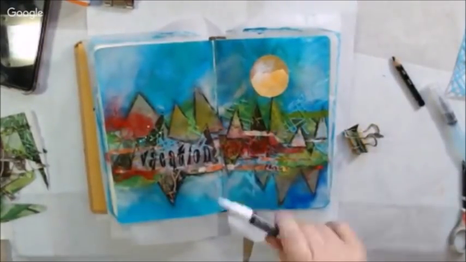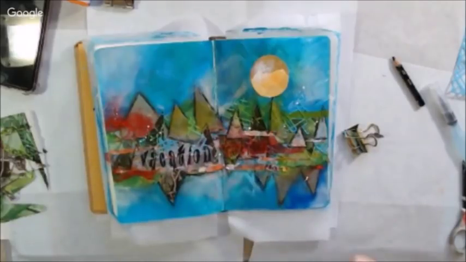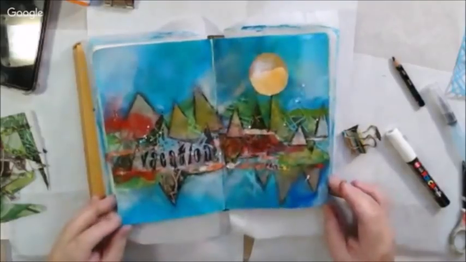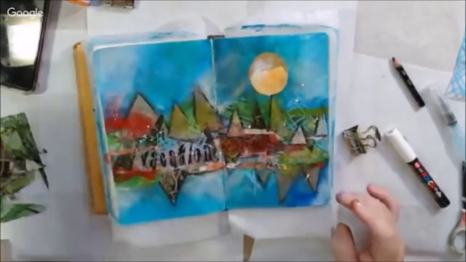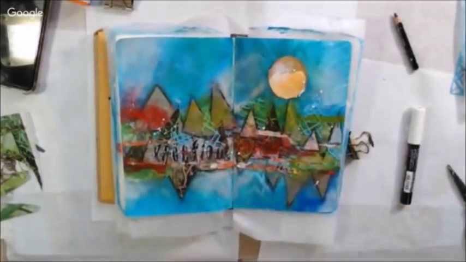I think this is when I decided to do white splatters. I just like splatters. I enjoy them. And the white Posca pen makes nice white splatters because you can just flick it and the paint comes out the tip and flicks.